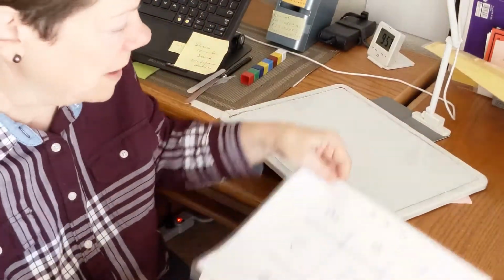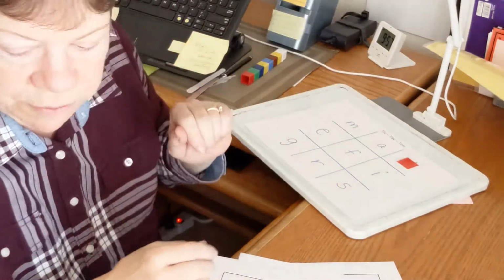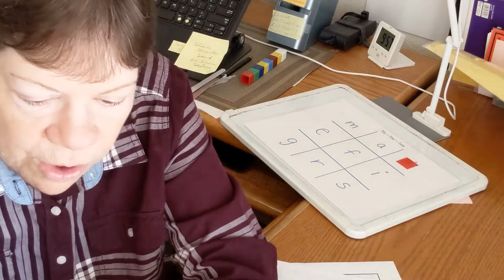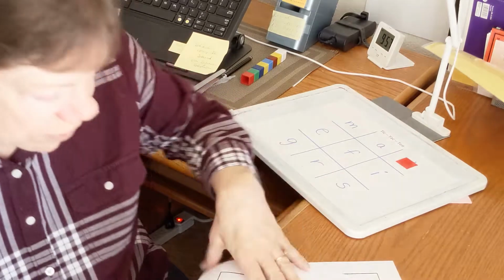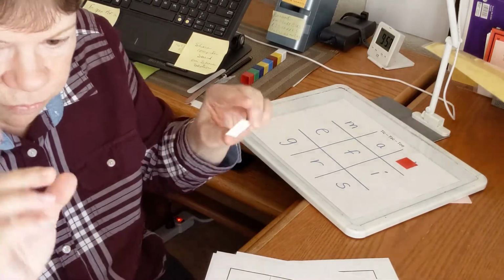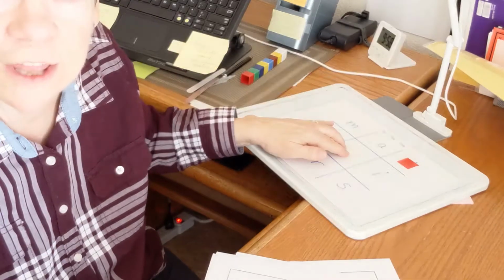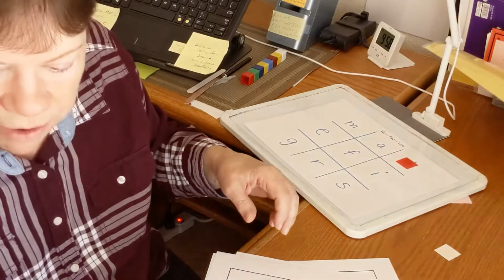So basically one person would be red and the other yellow, instead of X's and O's. I'm using red and white here to cover the boxes so that they can get 3 in a row. They have to get 3 in a row.